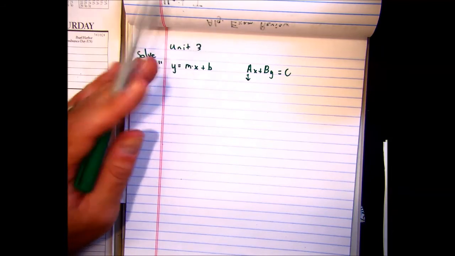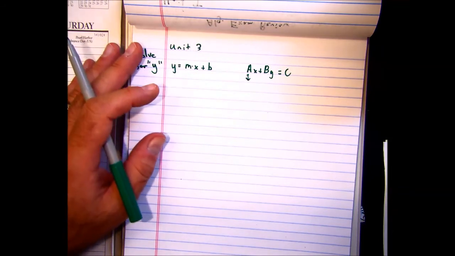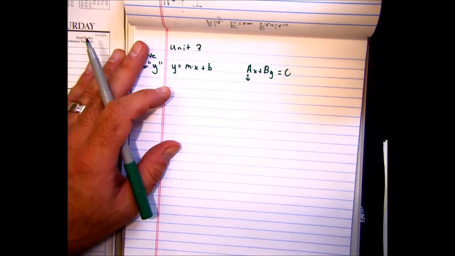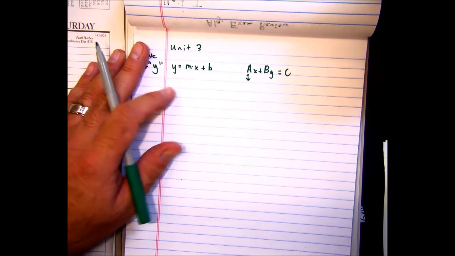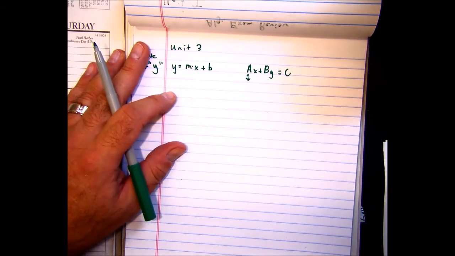So a couple rules we learned was how to get rid of a fraction. How do we get rid of a fraction? We multiply the whole problem by the denominator. What if the denominators are different? Find a common denominator. Right, you multiply by a common denominator, which means is it going to be a bigger number or a smaller number? It's going to be a bigger number.